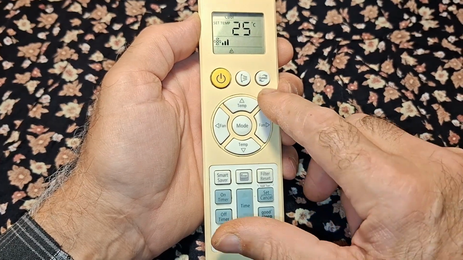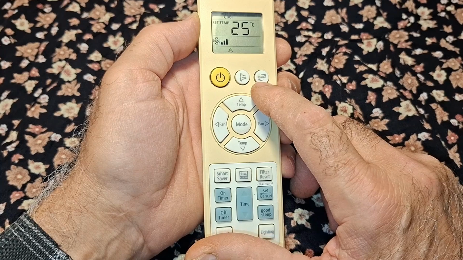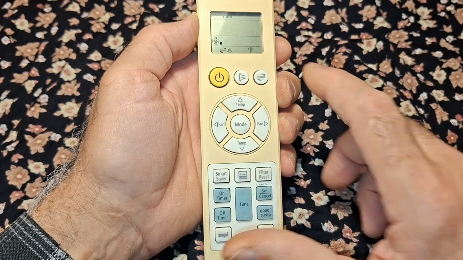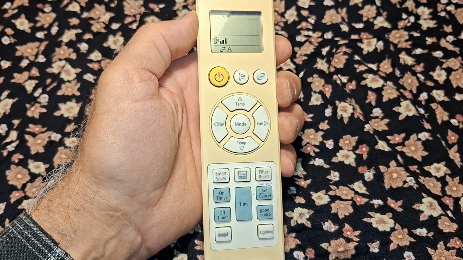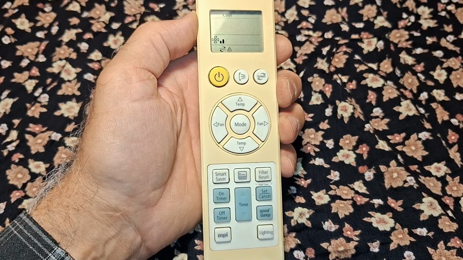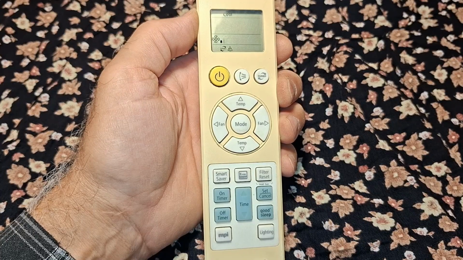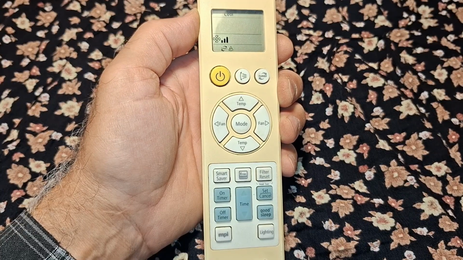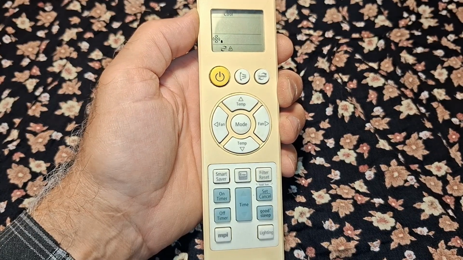Turbo mode is used to intensify the cooling of the air conditioner. When this button is pressed, the word turbo appears on the screen and the temperature indicator disappears from the screen. After operating in this mode for about 15 minutes, the air conditioner returns to the previous fan mode.